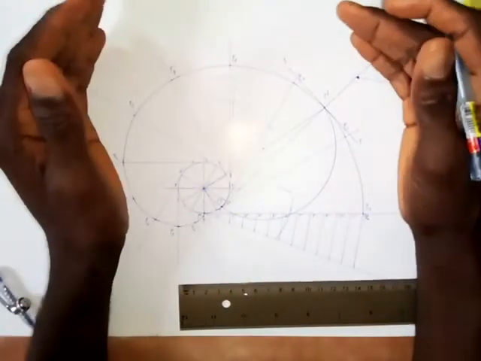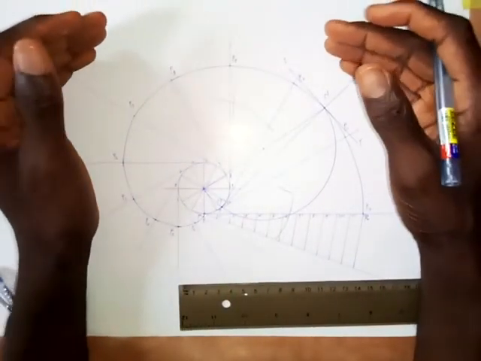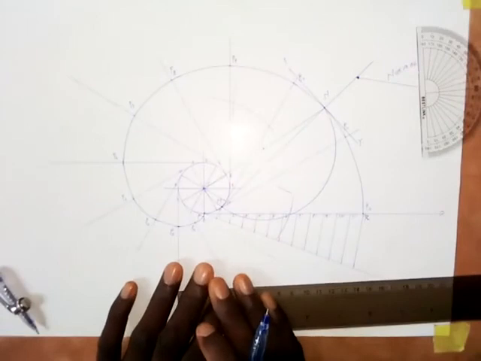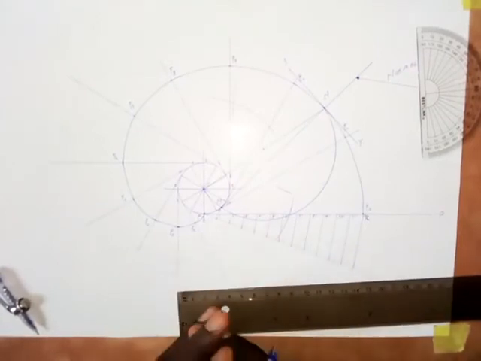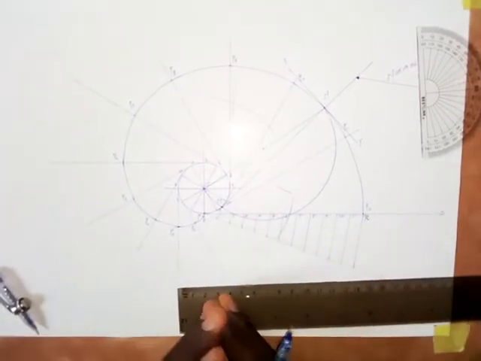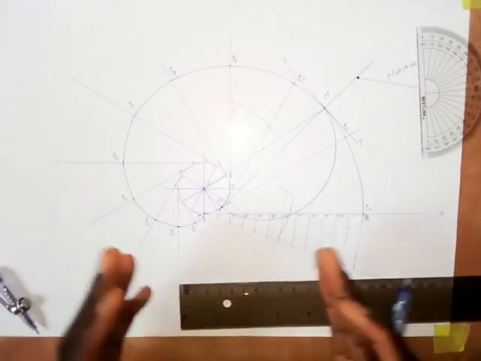So the construction of the involute of a circle is as simple as I explained here. All you need to do is practice. Look for standard questions and practice.